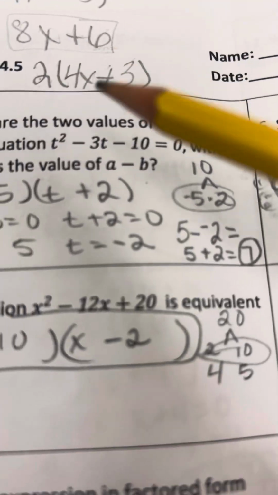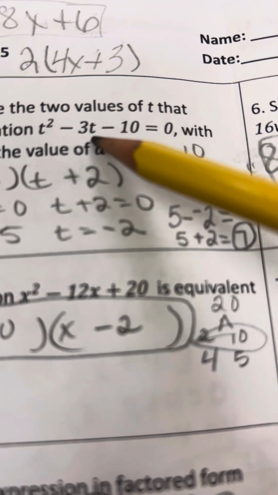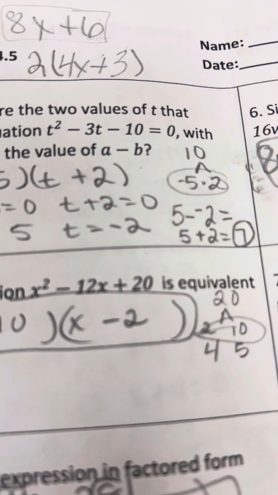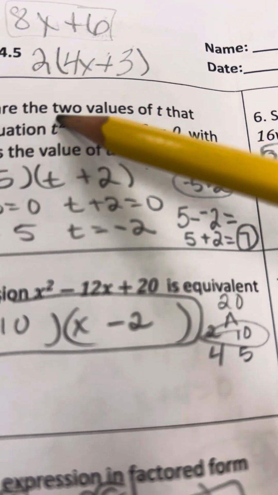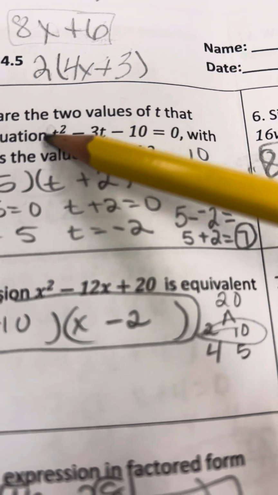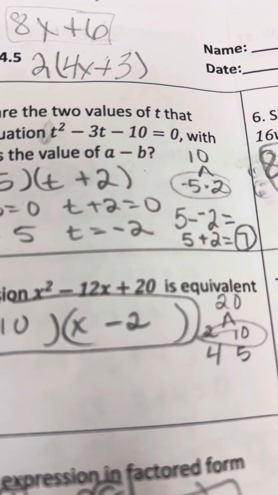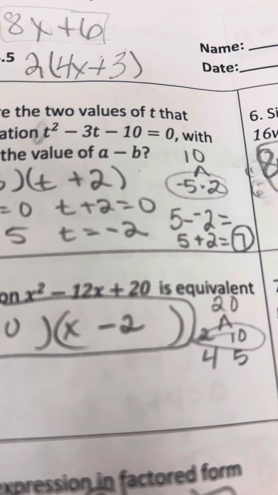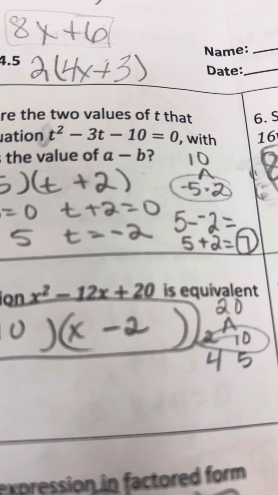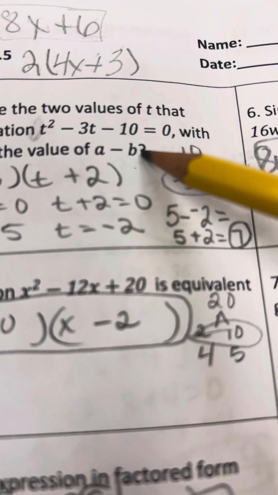So here, t squared minus 3t minus 10 equals 0. The first thing you're always asking yourself is, number 1, do I have anything in front of this variable? And I don't, and that's my best case scenario. So now I'm going to factor.